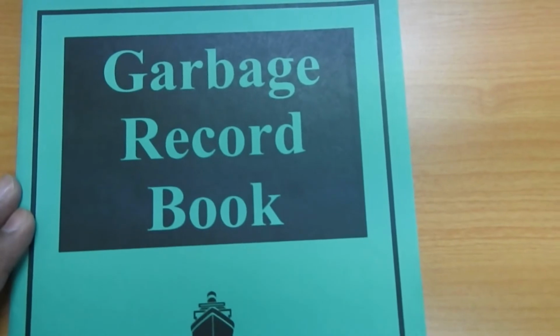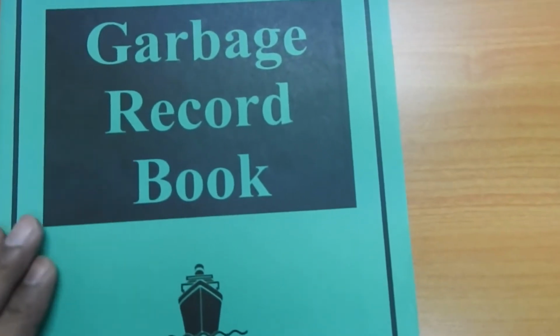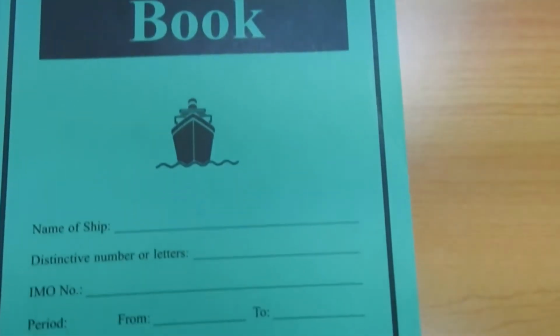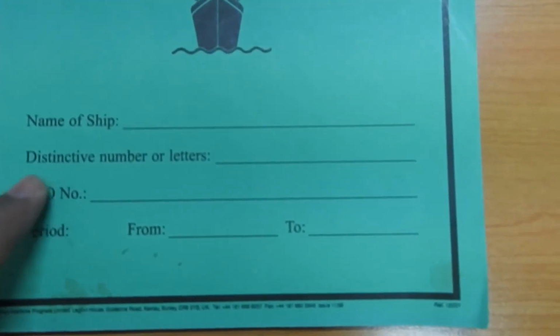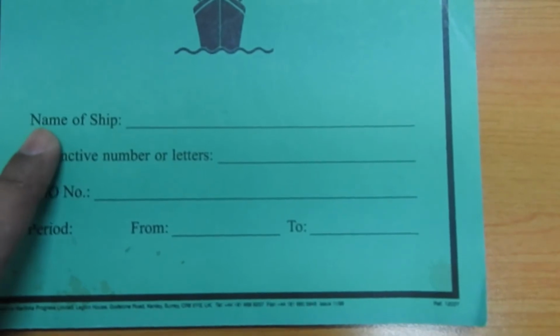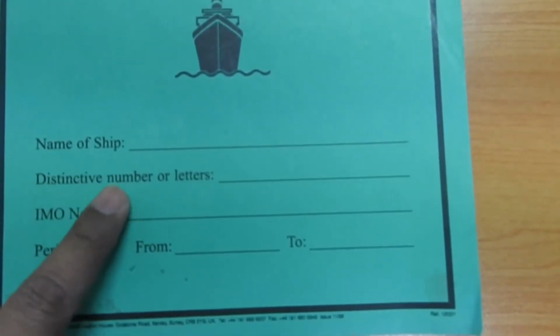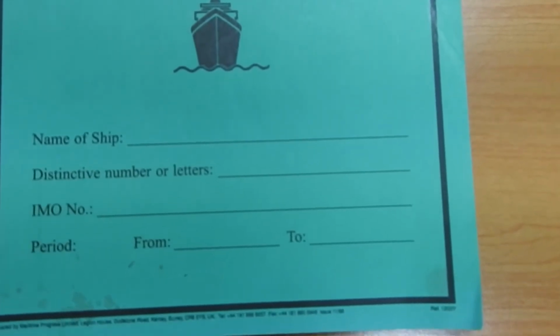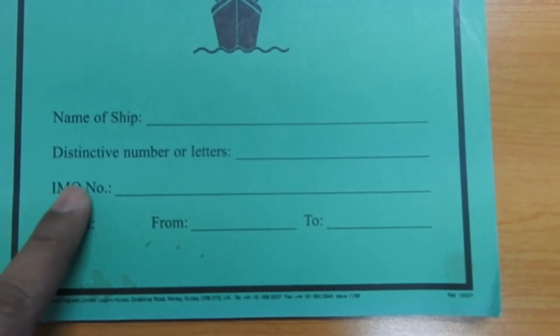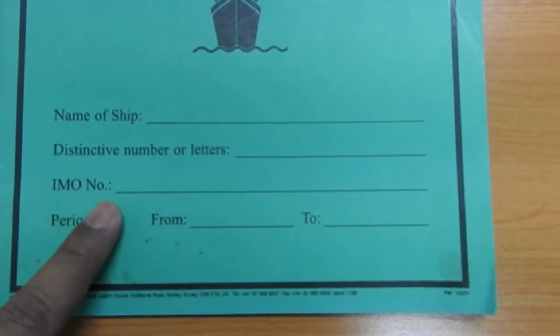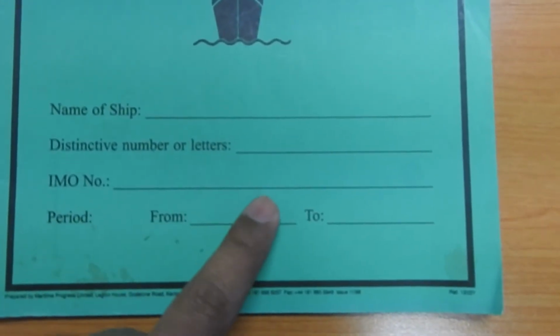The cover page itself says it's a garbage record book, or garbage logbook, and at the front you have the name of the ship. This is where you put your ship's name and the distinctive number or letters. This could be the official number of the vessel or the call sign of the vessel or both. Then you have the IMO number, which is individual to every ship, so you have to put the IMO number.